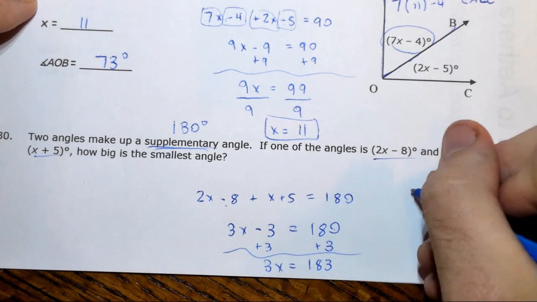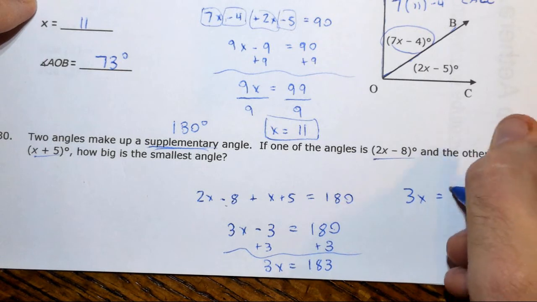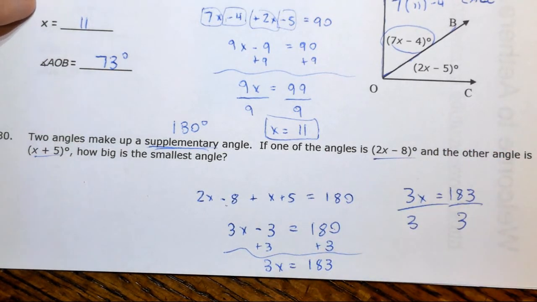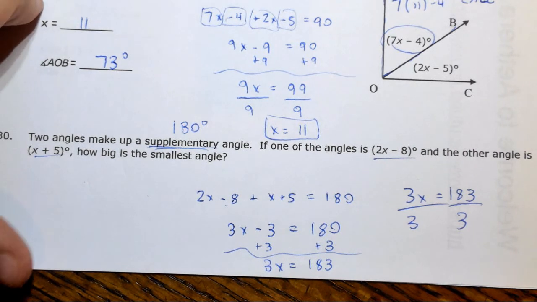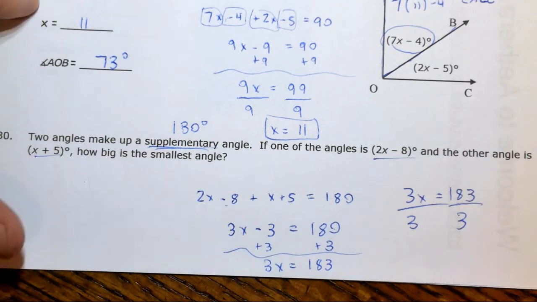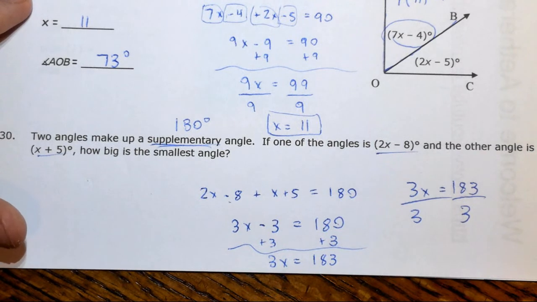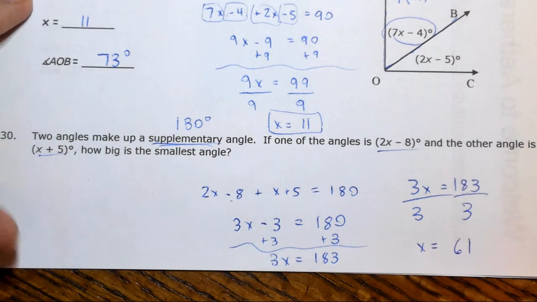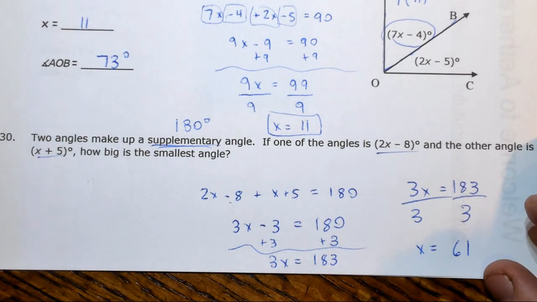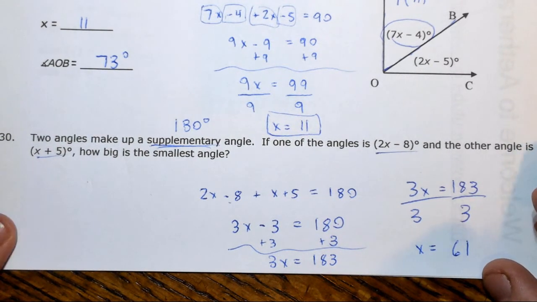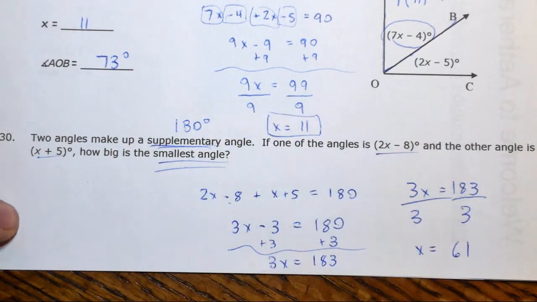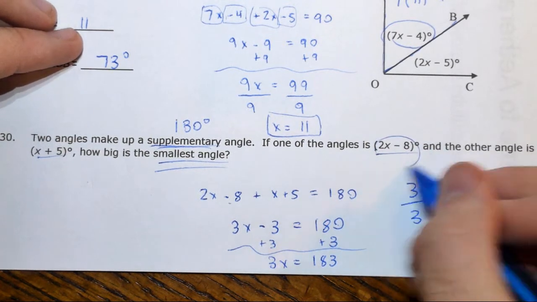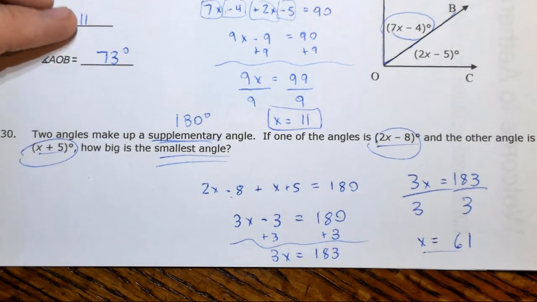Then I need to divide by 3. I'm just rewriting it so I have more space. 183 divided by 3. Well, 3 into 18 is 6. So this is 61. x is equal to 61. Alright, well, I want to see how big the smallest angle is. Well, I have my x value. Let's plug it back into here and see which one is smaller.